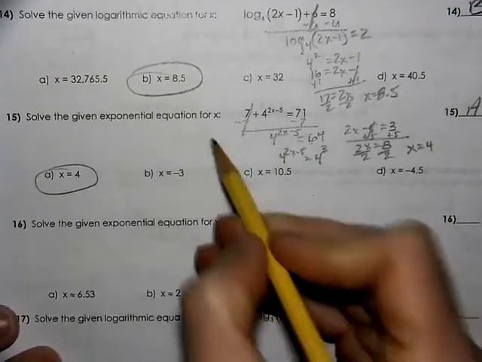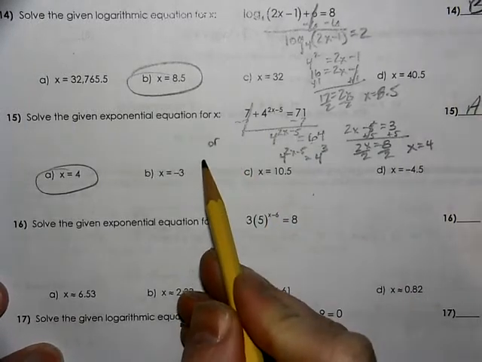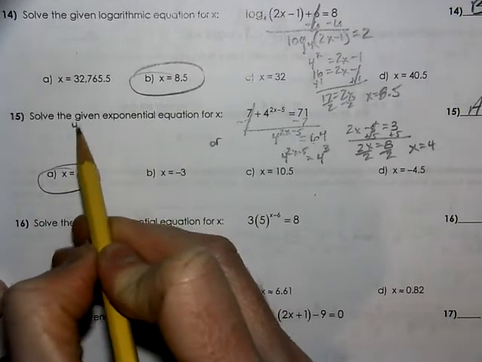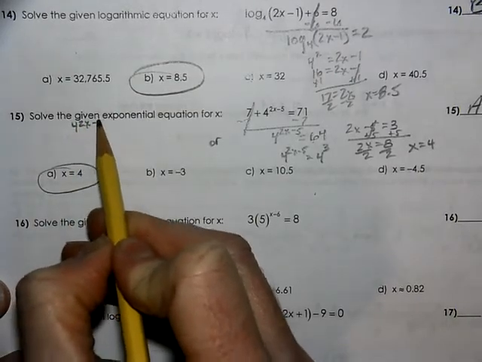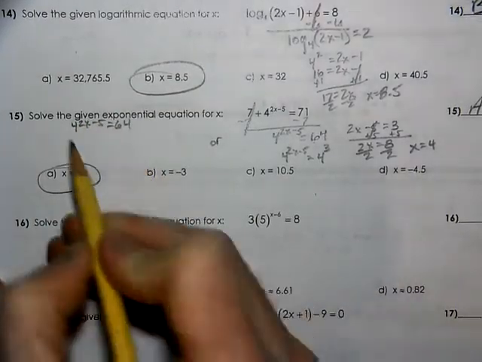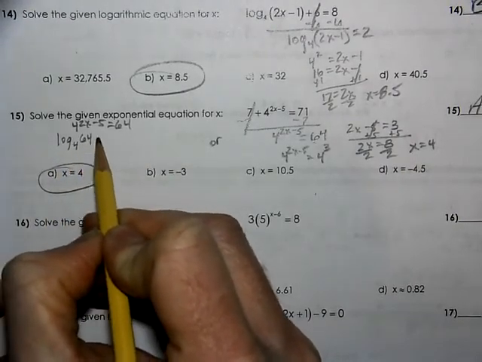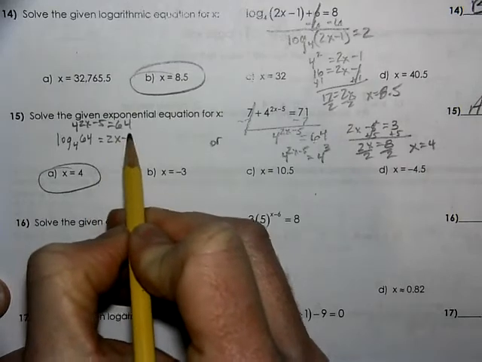The other method you could have solved this with, we could have taken the 4, 2x minus 5 equals 64. It would have been possible to have said log base 4 of 64 equals 2x minus 5.